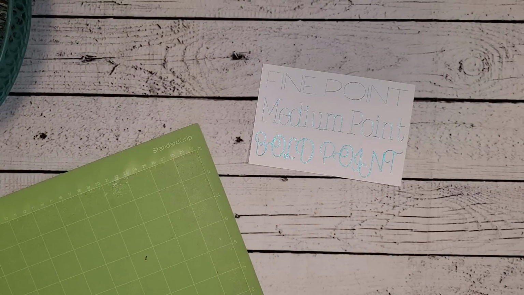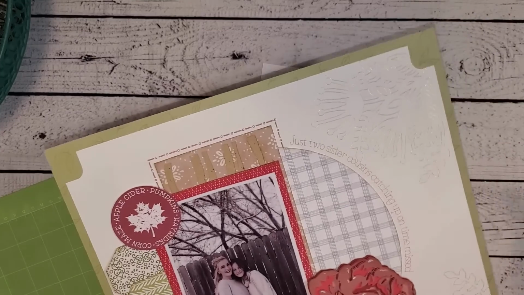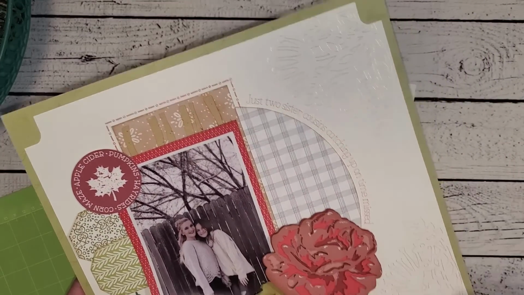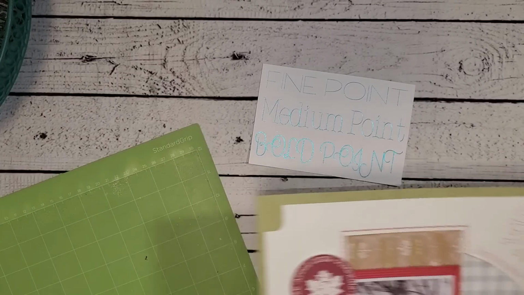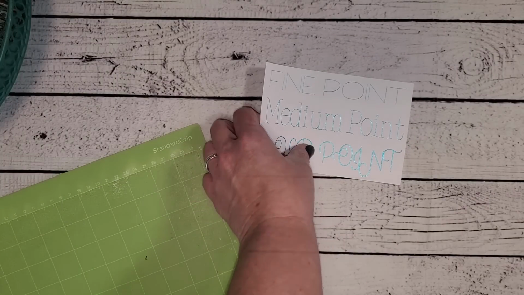Now we're going to be using our foil transfer tool for some images on our scrapbook page this next week. So make sure you practice a little bit with your foil transfer tool before you get started.